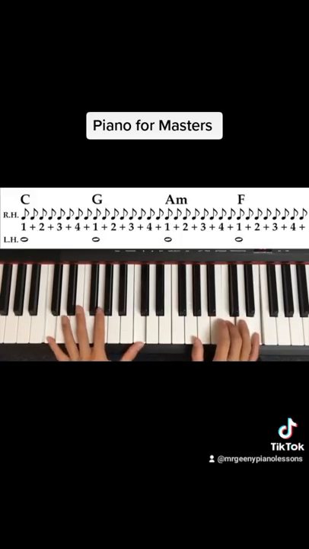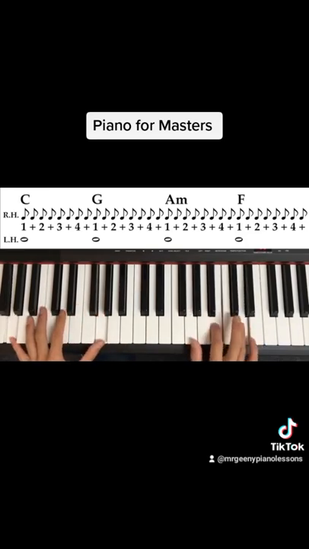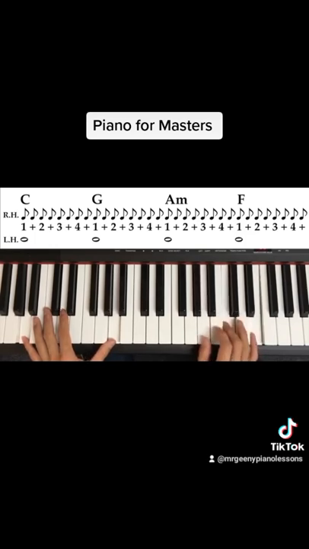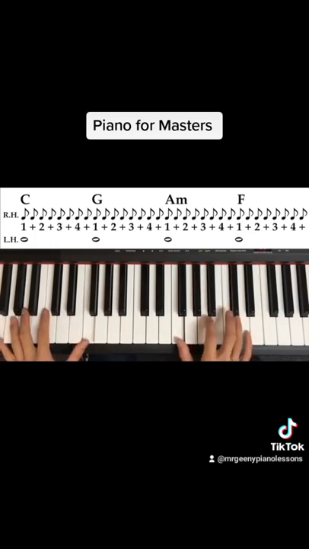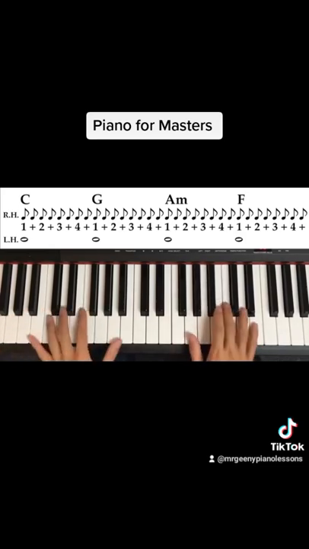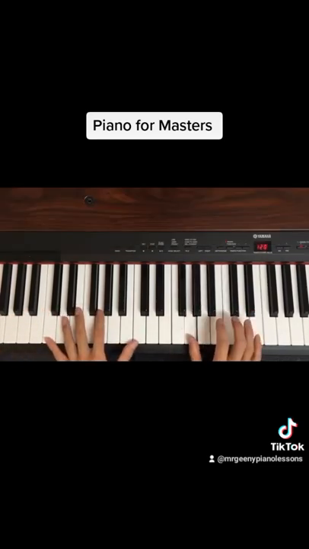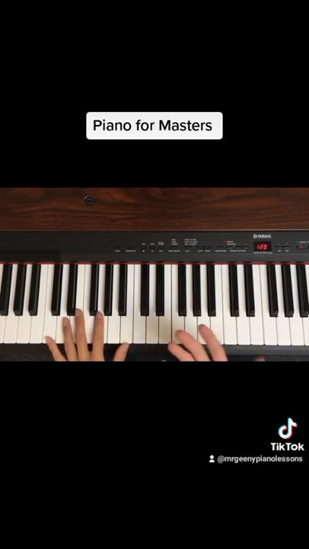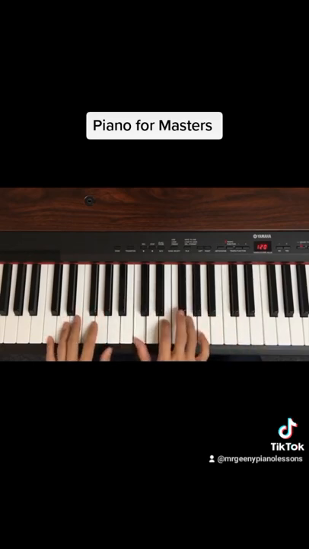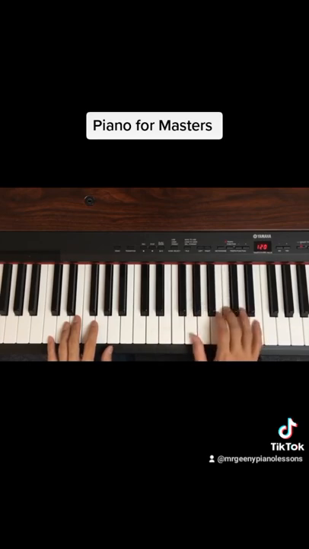So it's like this. 1 and 2 and 3 and 4 and 1, 2 and 3 and 4 and 1, 2 and 3 and 4 and 1 and 2 and 3 and 4 and. See, it's pretty simple. So you just go top 2, bottom note, top 2, bottom note, whatever inversion you're in. So if you're here, right, you can go like this. If you do this inversion of C, you can go top 2, bottom 1, and then this inversion of C.